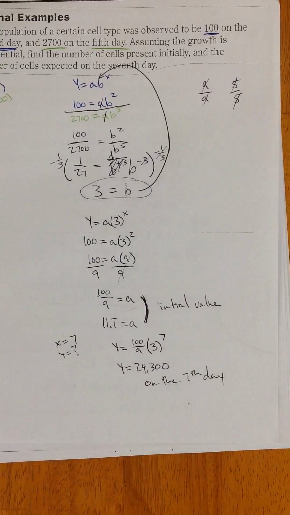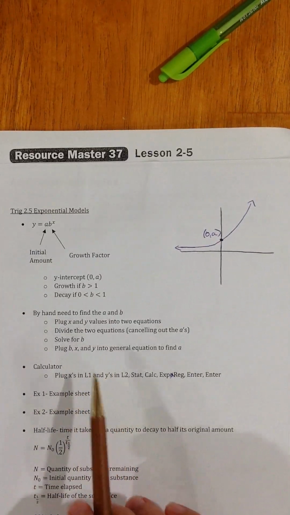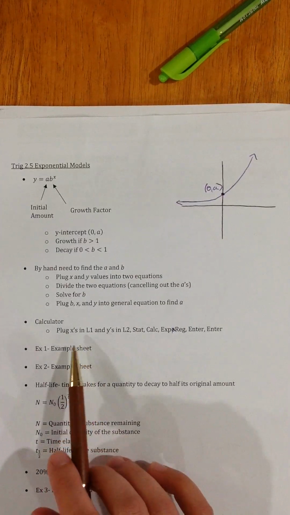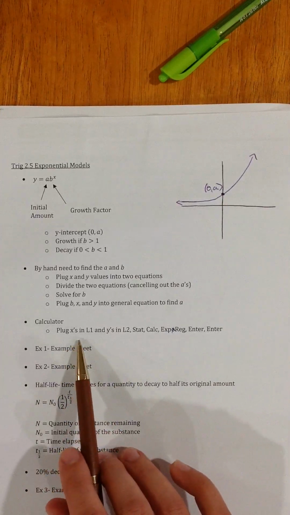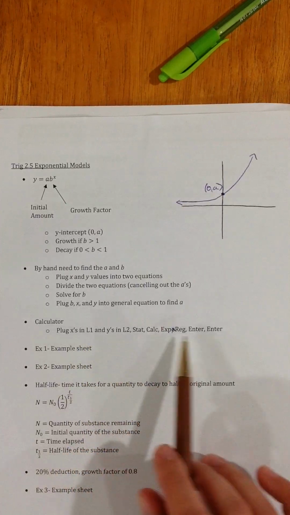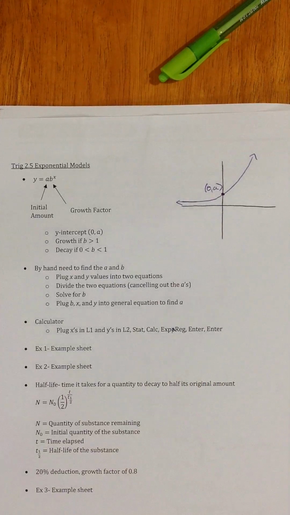Okay, back to our other sheet. Okay, so that kind of showed how to do it by hand. Not the easiest thing in the world with the division and the powers and that kind of thing. So you can also use your calculator, which is what I'm going to show you next for example 2. Very similar steps to what we've done before, where we type everything into our lists, L1 and L2, do our stat and our calc, but this time we're just doing exponential reg, and then enter and enter, just like we've done previously.